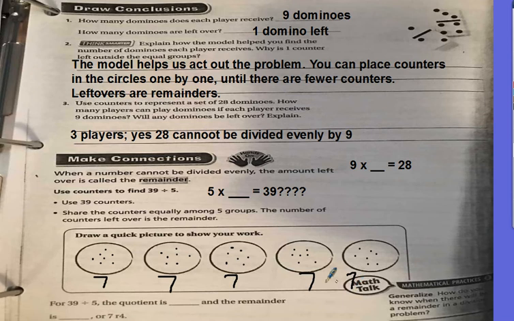Okay, but I did not quite get to 39. So basically 7 times 1, 2, 3, 4, 5 would be 35. So I got to a total of 35. So in order to get to 39, I was 4 short. So for 39 divided by 5, the quotient is 7, and the remainder is 4, because I was 4 short in figuring out how many 39 had. Okay?